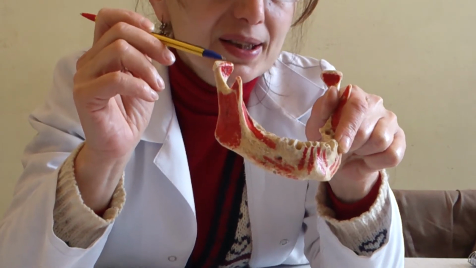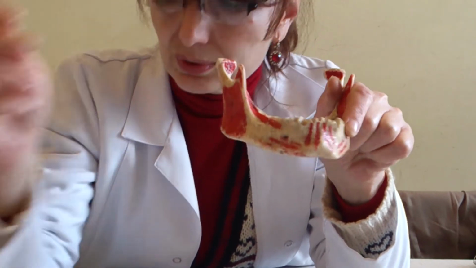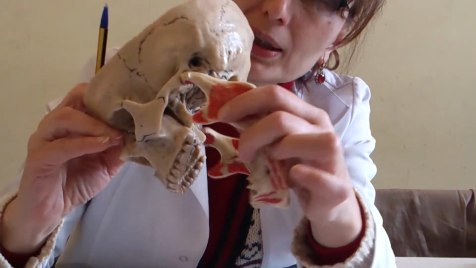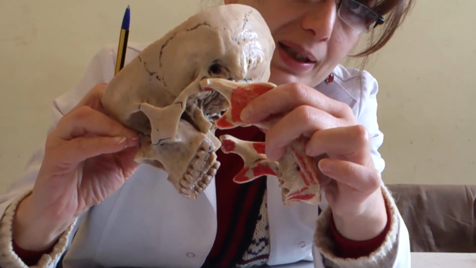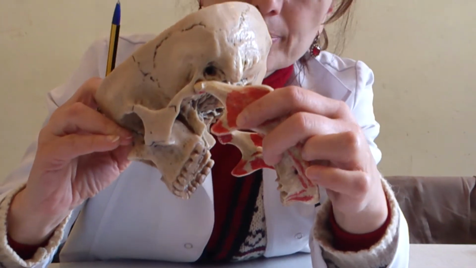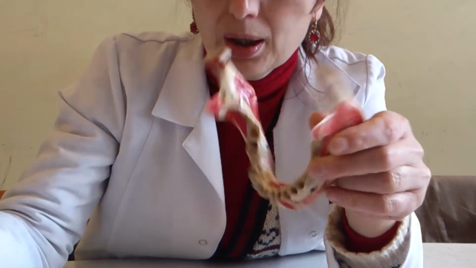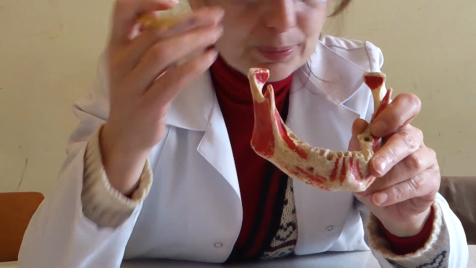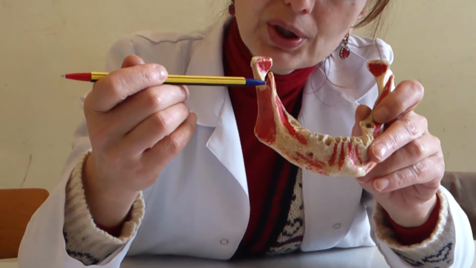The condylar process has a round head and connects with the mandibular fossa of the temporal bone. Between the condylar and coronoid processes is the mandibular notch.